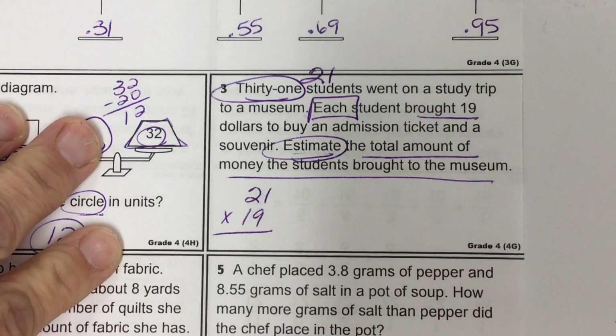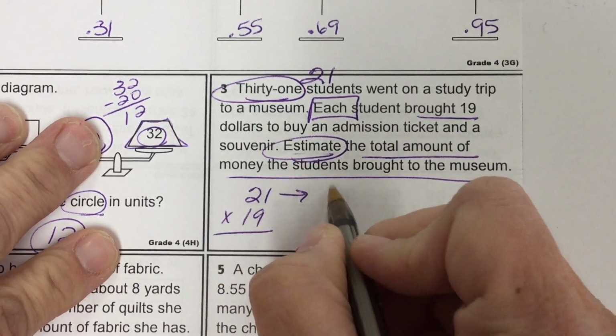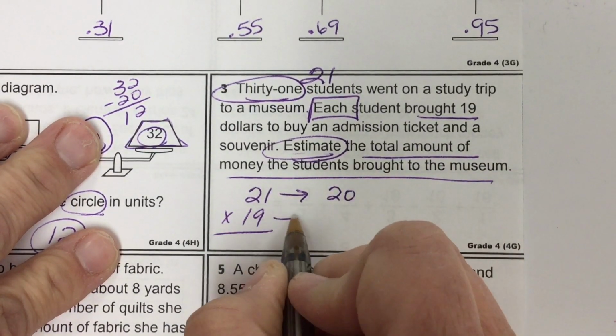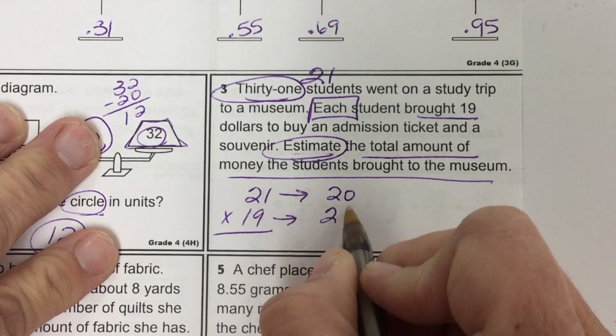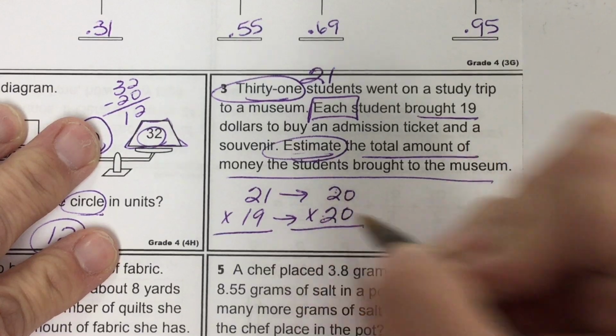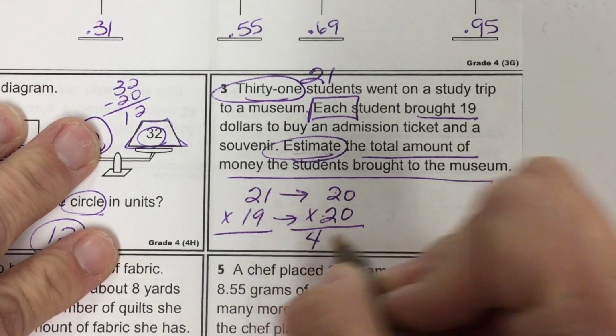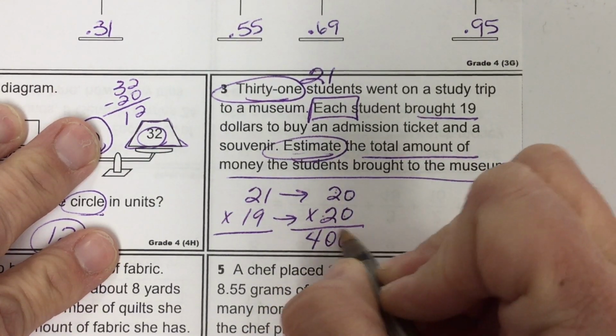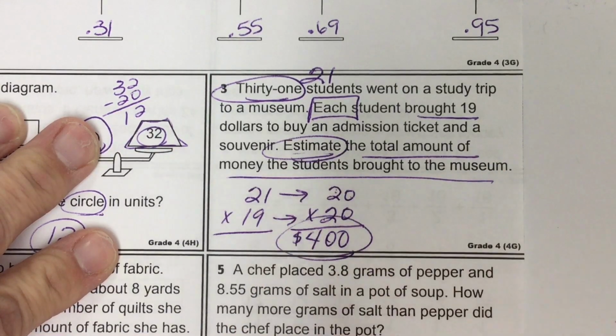But it said estimate. So we're going to estimate 21 students to be 20 students. And we're going to estimate $19 to be $20. So then all I have to do is multiply 2 times 2, and that's 4, and then add 2 zeros. So they brought an estimate of $400.